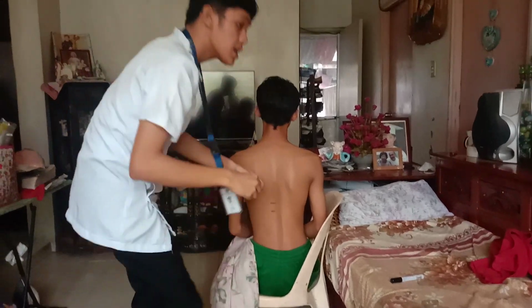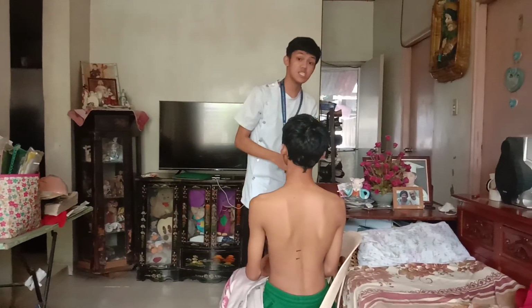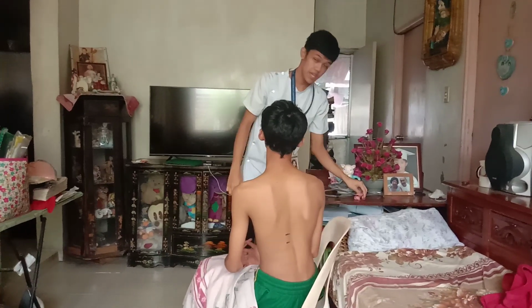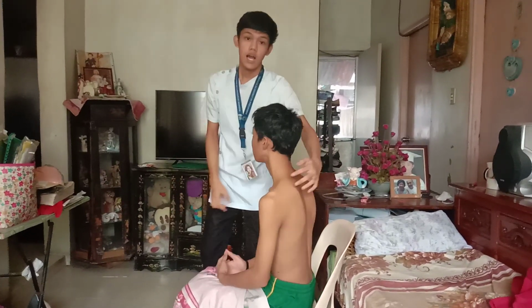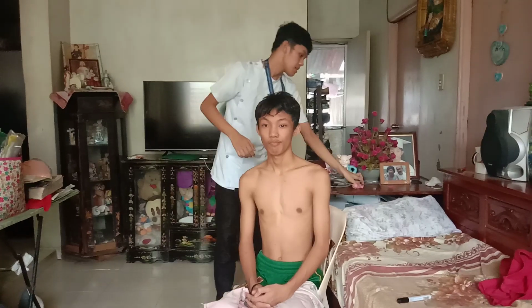So usually the diaphragmatic excursion is 3 to 6 centimeters, and the patient has 5 centimeters. So that is normal. And next is auscultation. In auscultation, we follow the steps like what we do in percussion.